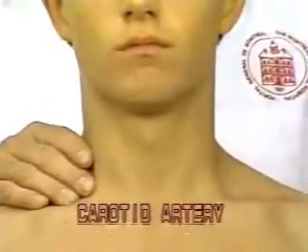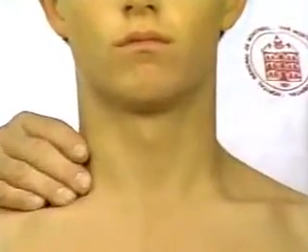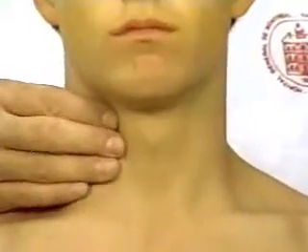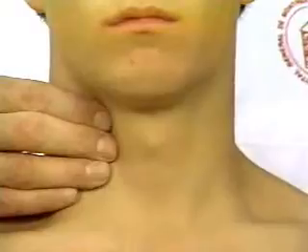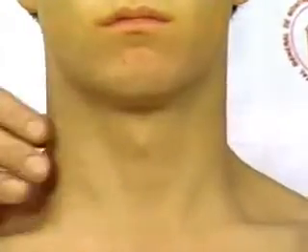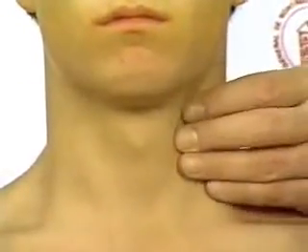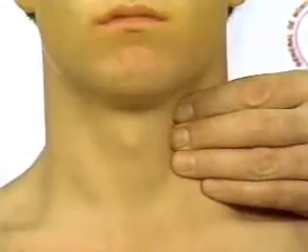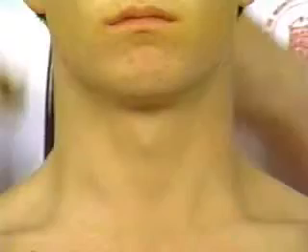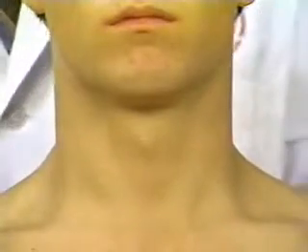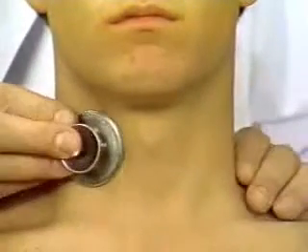Carotid artery. Anterior to the mid-portion of the sternocleidomastoid muscle, localize the carotid artery. Palpate each pulse separately, noting the volume. The carotid artery should be auscultated to detect the presence of any bruits.